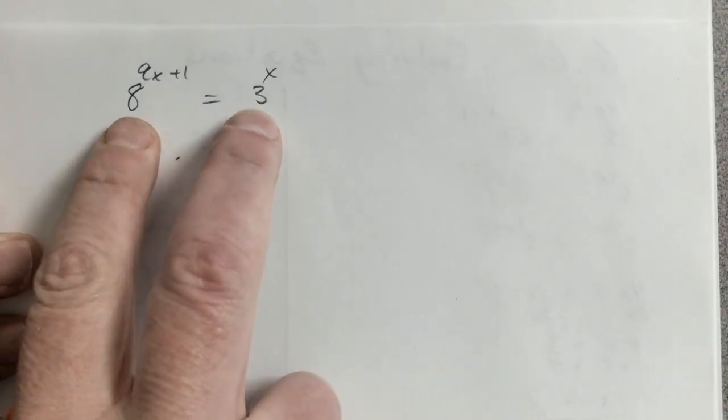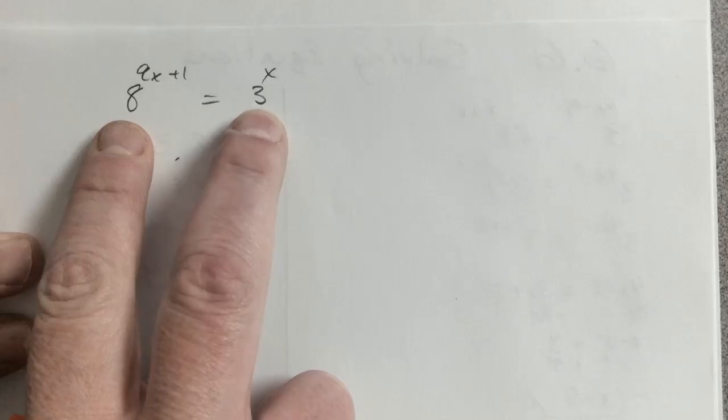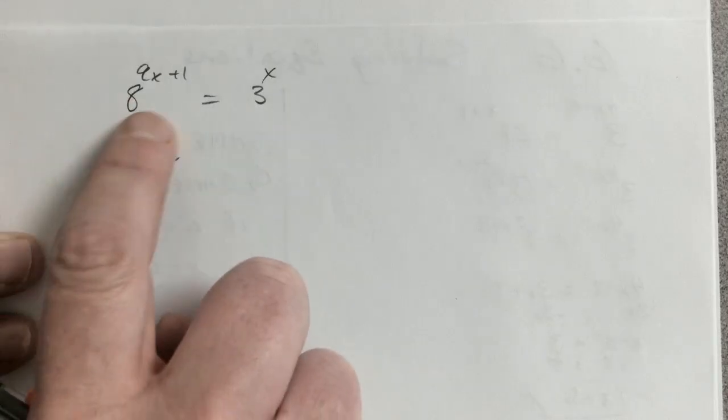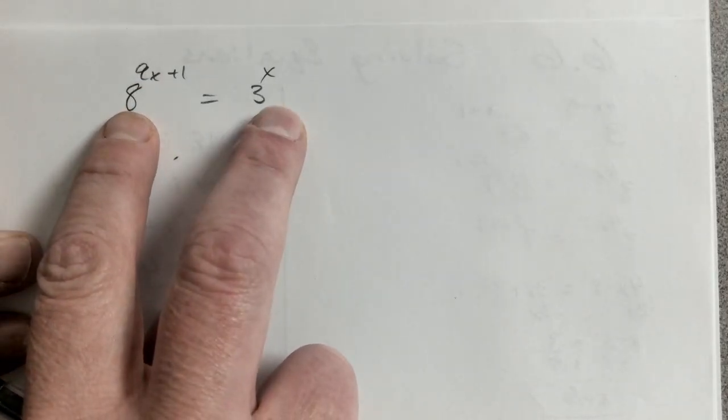Okay. So, do I have the same base? No. Do I have the ability to manipulate these into the same base? No. 3, 9, 27, 81. 8 doesn't touch any of those numbers. Okay? All right, so here's what we do.